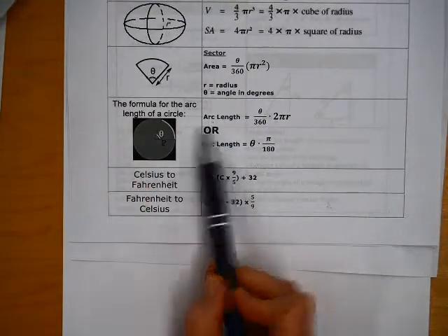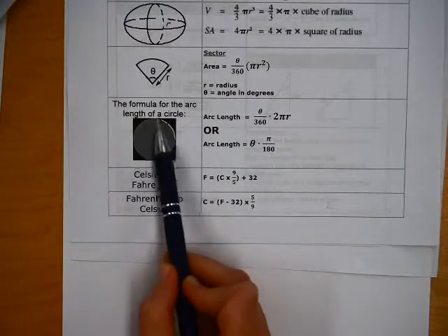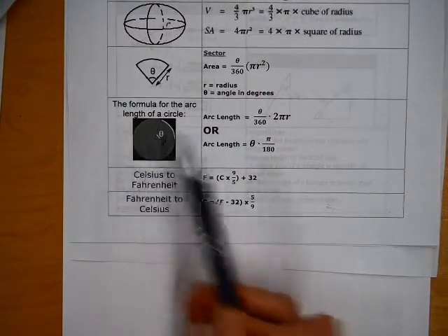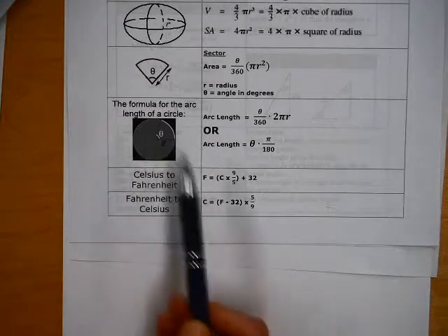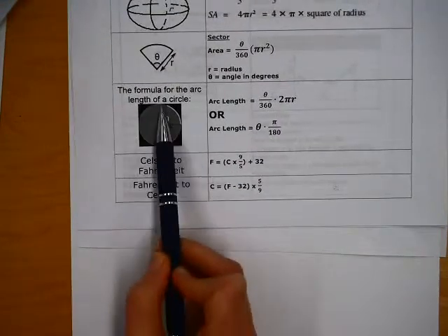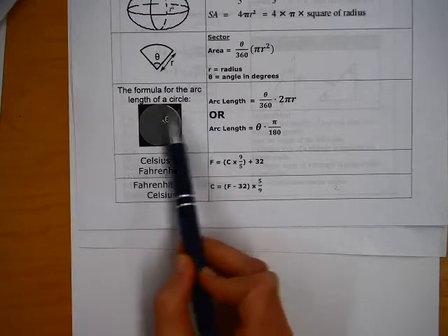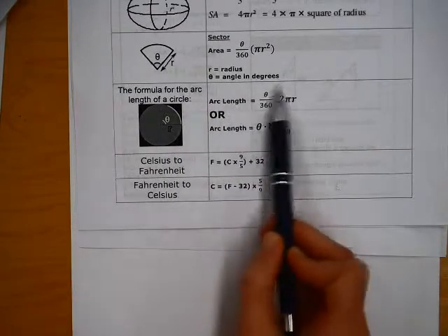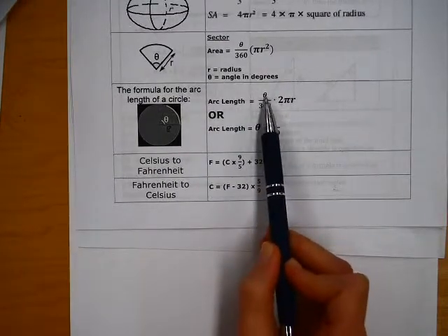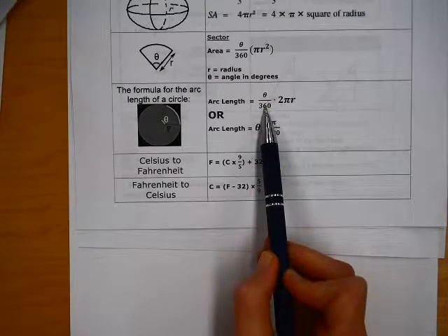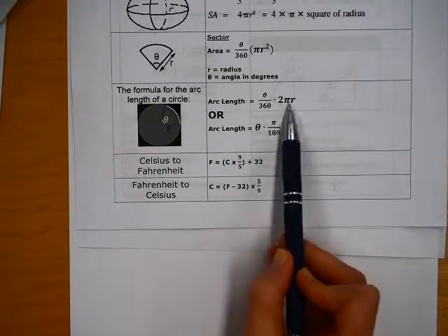And it says the arc length. In other words, the normal circumference, which is the same thing as finding the perimeter of a circle, goes all the way around. But if you want just a piece of the outside part, or an arc length, this is the formula we have to use. And it says theta divided by 360 times 2 times pi times the radius.